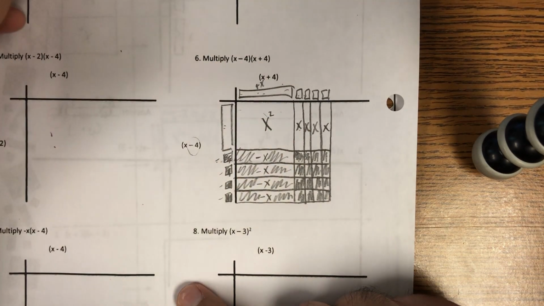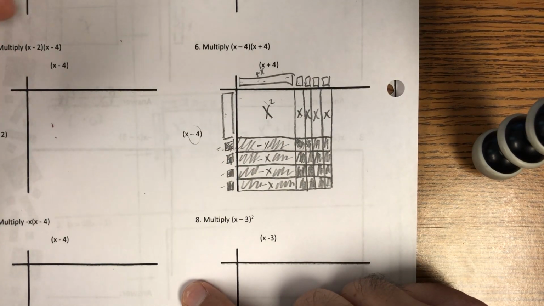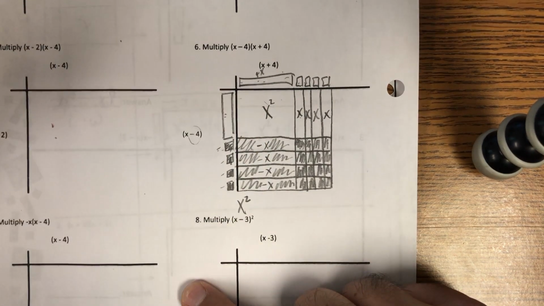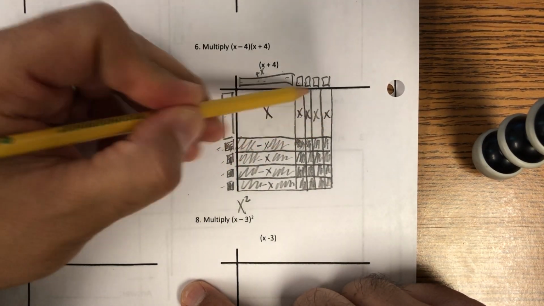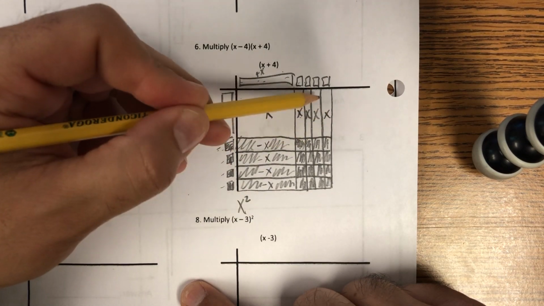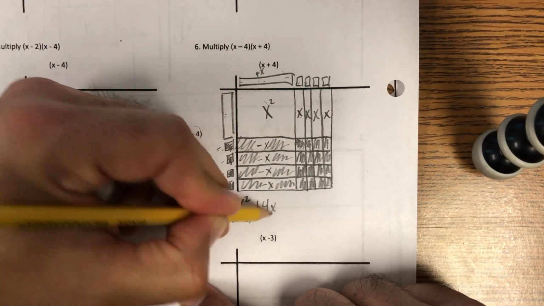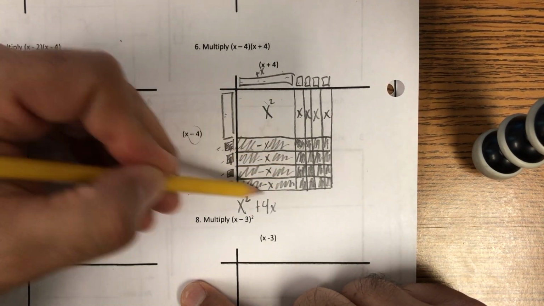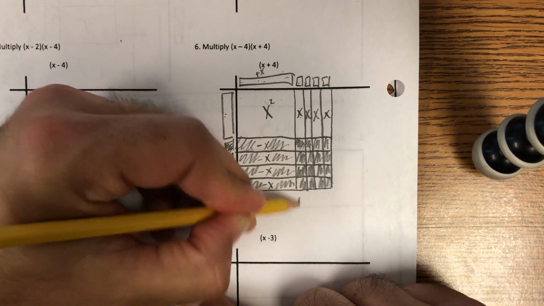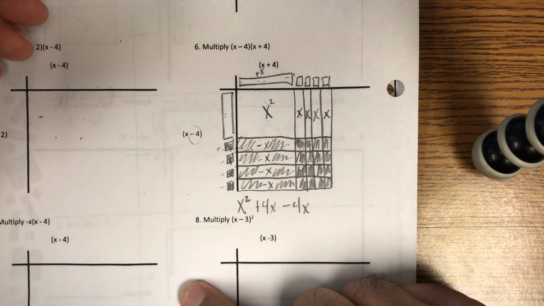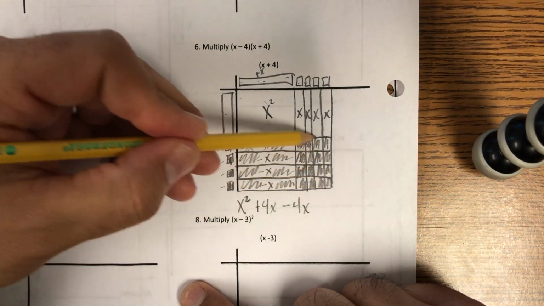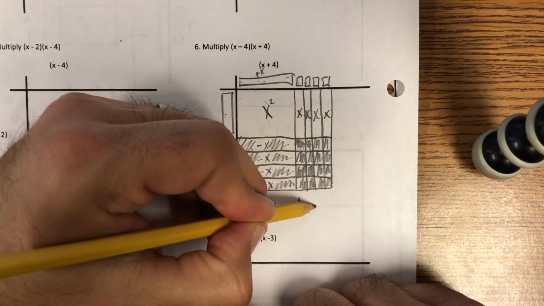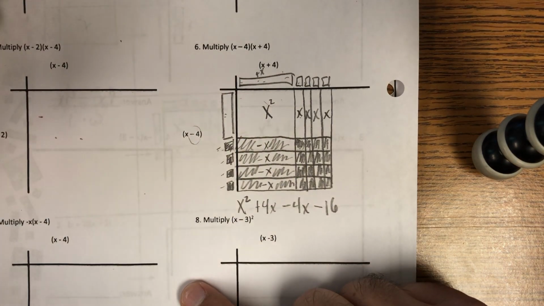Now, when I write my answer out, I want you to notice something. Right here, we've got an x squared. And then in this area, in the upper right-hand corner, we've got positive 4x's. But down here in the lower left section, we've got negative 4x's. And then with the ones in the lower right-hand section, we've got minus 16 ones.